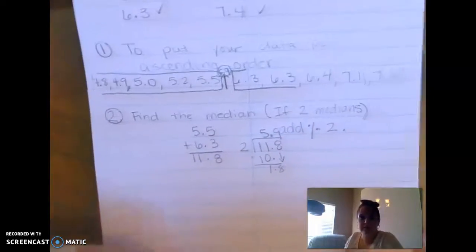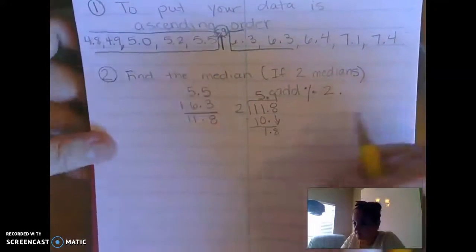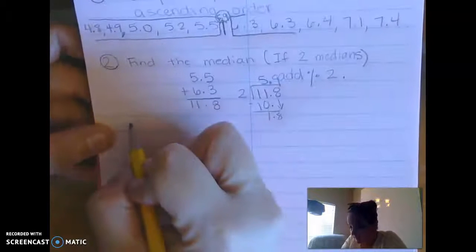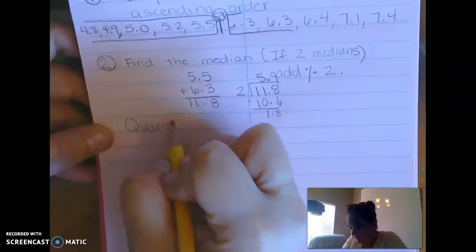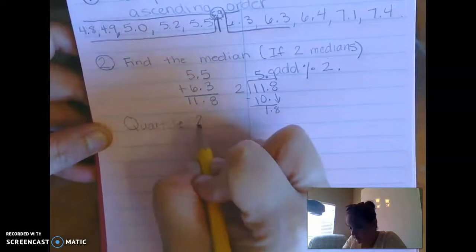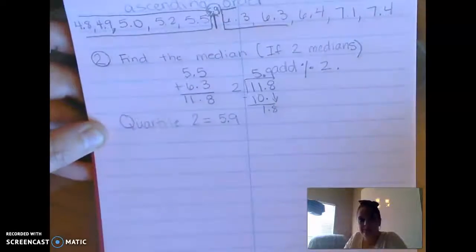So that was step 2, find the median. The median is 5 9/10, so I'm going to keep track. That is quartile 2 equals 5 9/10. That's my median.